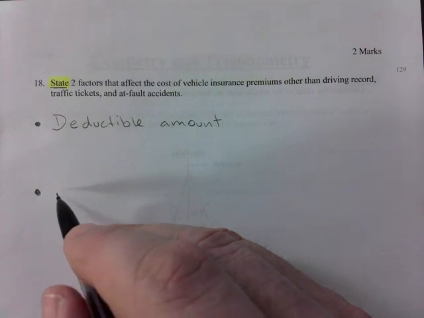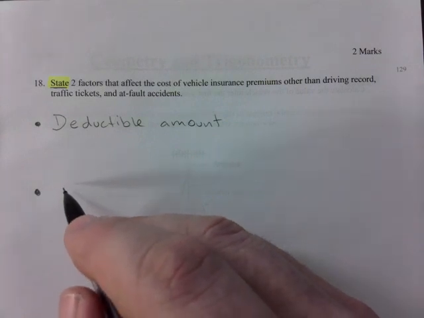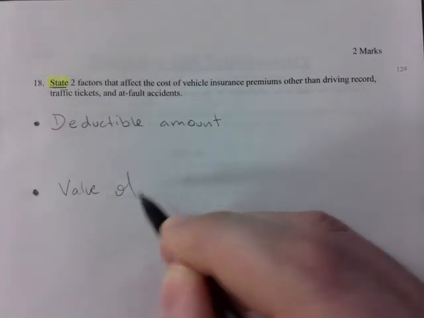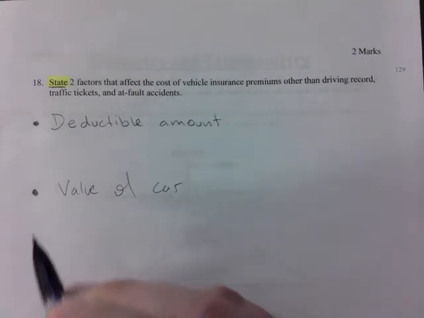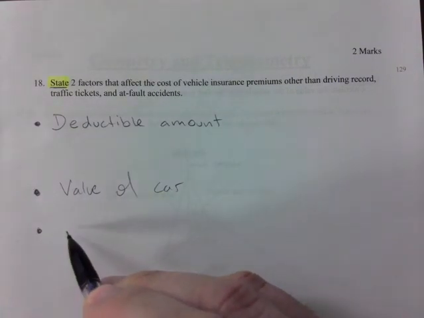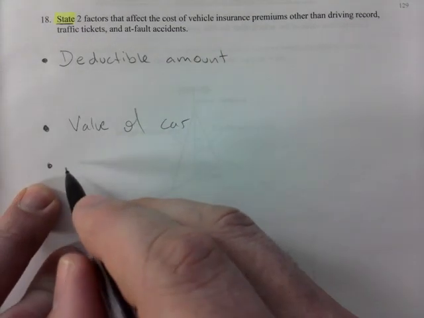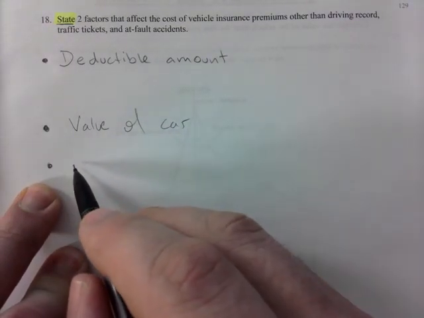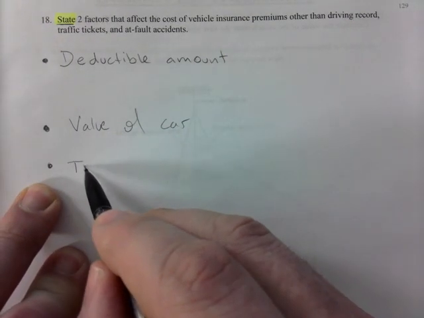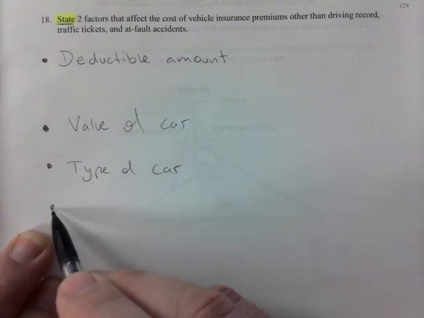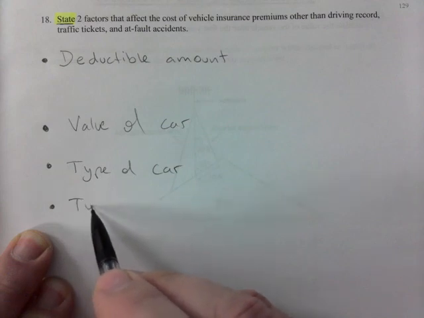Think of the car, right? The value of the car, replacement value, value of car. You could also say type of car, type of insurance.